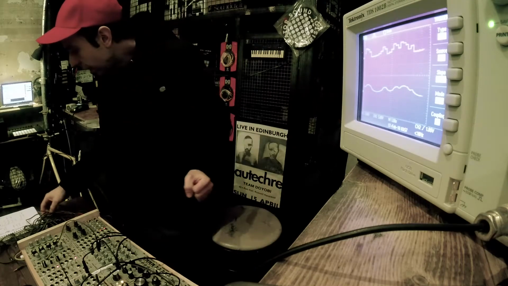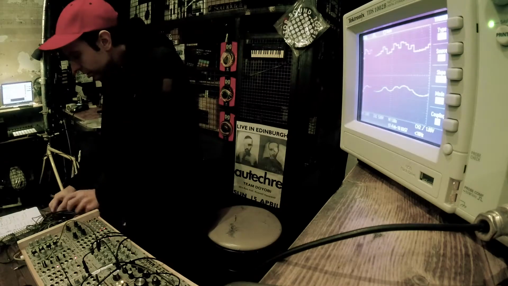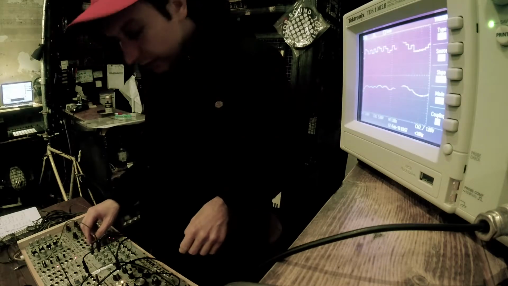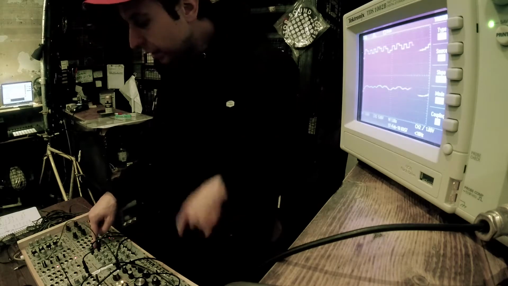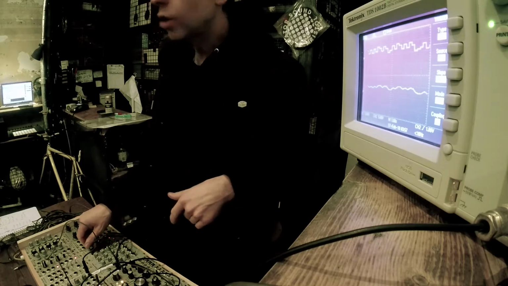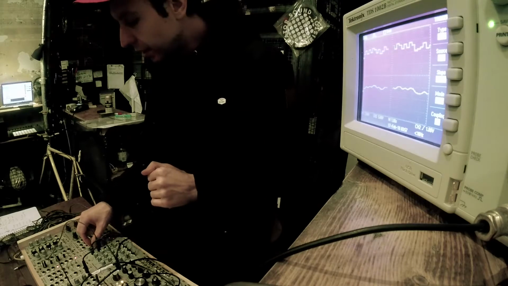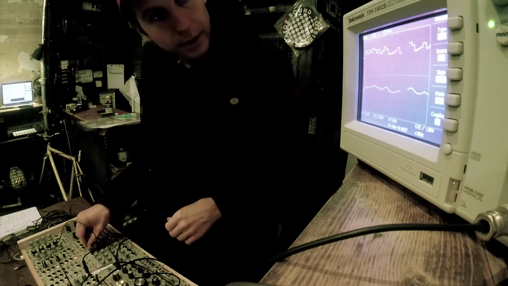So next one up is a different slew limiter. In this case I have a slew limiter which has a single time-based control, so the rising flank and the dropping flank are limited to the same extent.